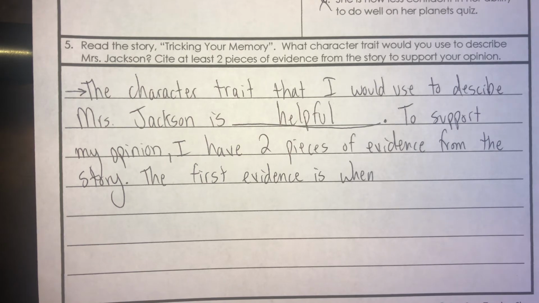You could say that she's smart, right? The fact that she knows what the word that Raoul was trying to say. "Mnemonic devices are memory tricks that help you remember information. Mnemonic devices don't have to be complicated. They can be anything that helps you remember something."